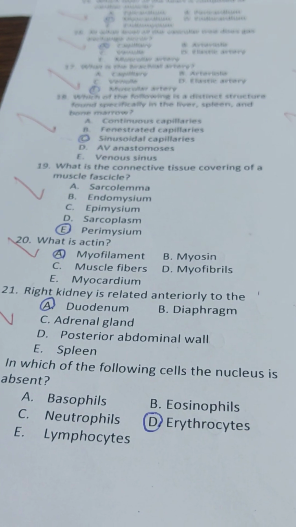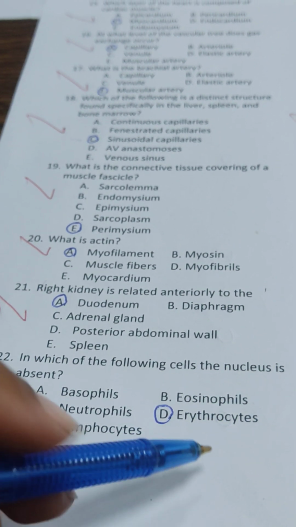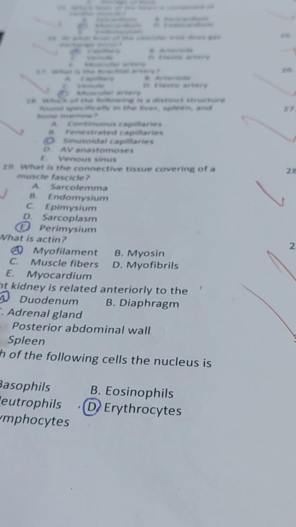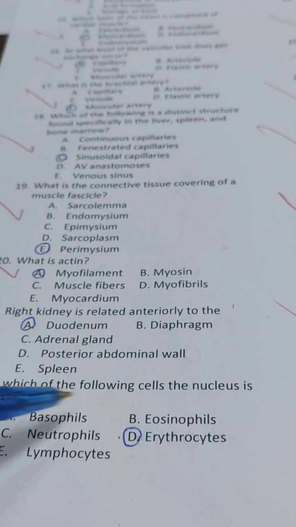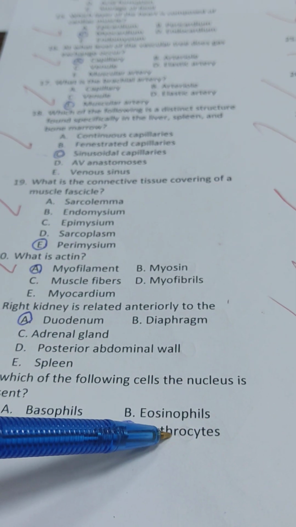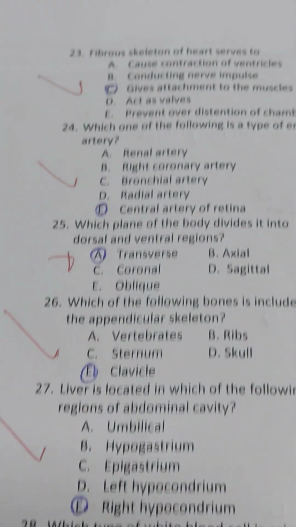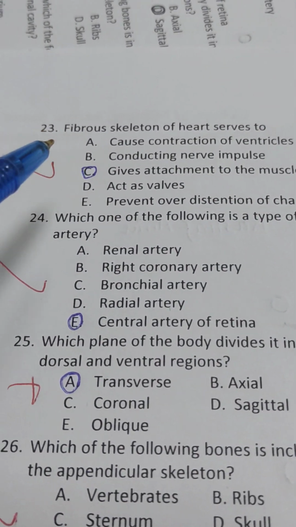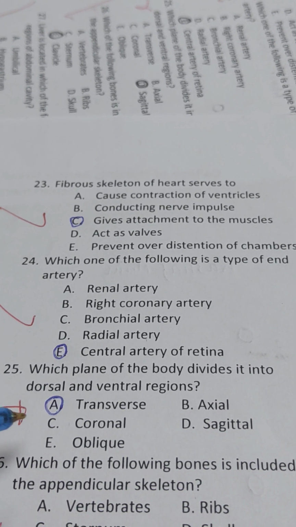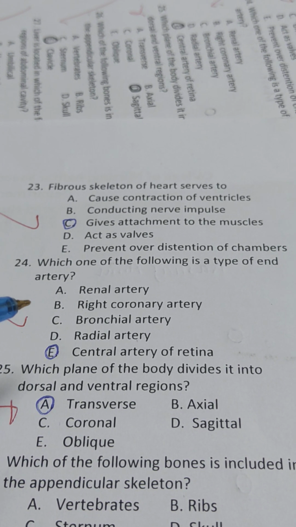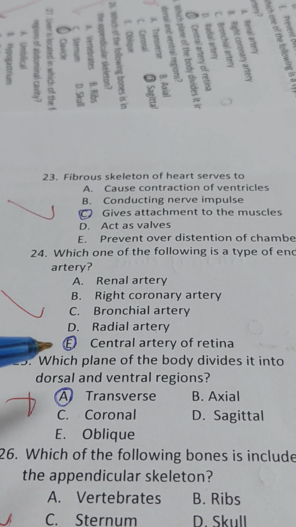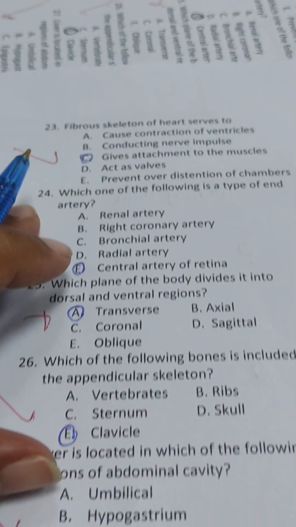In which of the following cells is the nucleus absent? So in erythrocytes, the nucleus is absent. It is a very simple question, but most of the students got it wrong. So which of the following cells of the blood lacks the nucleus? That is the erythrocytes. Then we have the fibrous skeleton of the heart, which serves to give attachments to the muscles. Which one of the following is a type of end artery? So the central artery of the retina is the correct answer.